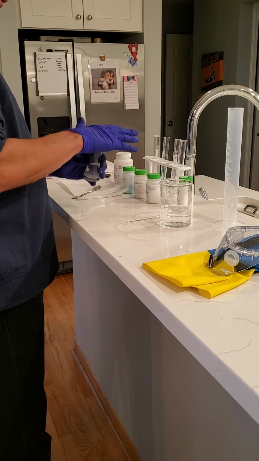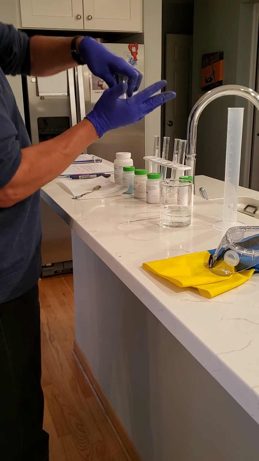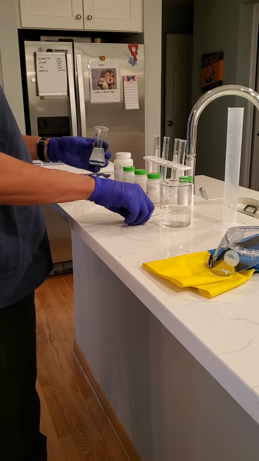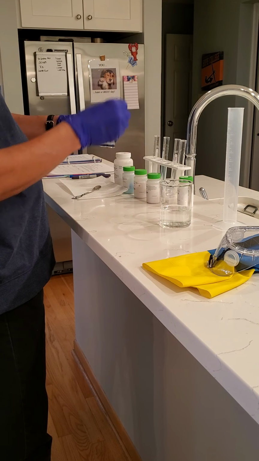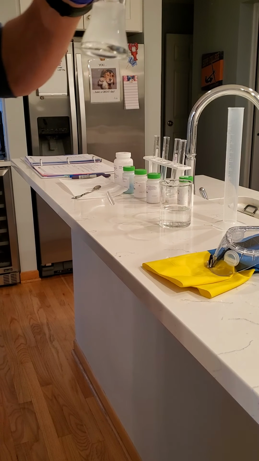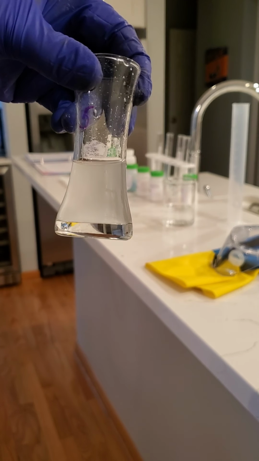And I'll just hold my whole hand over it, and I'll shake it upside down like this, just to kind of mix it. You can actually use your stirring rod too. And we'll see what the tetraborate looks like initially.